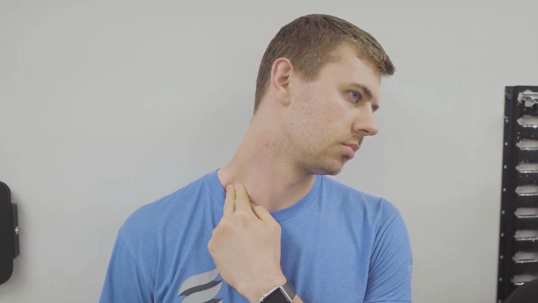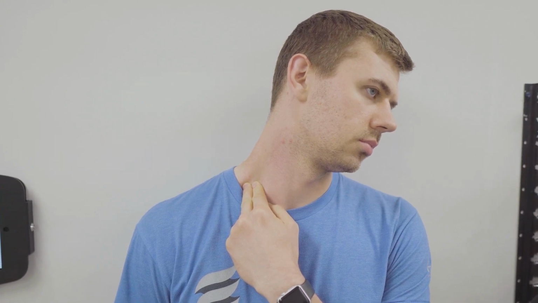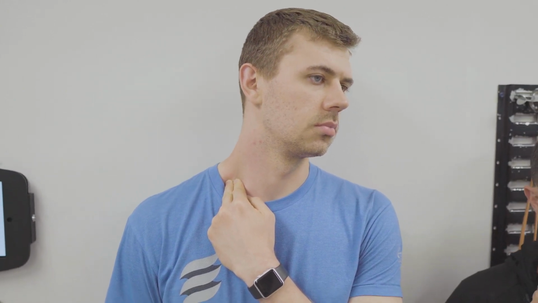Now again, if you tilt your head laterally to the opposite direction, you'll feel the muscle stretch, and you'll feel that little tension line increase. So remember, the muscle pulls the neck into flexion on the lateral side, and it also elevates the ribs.